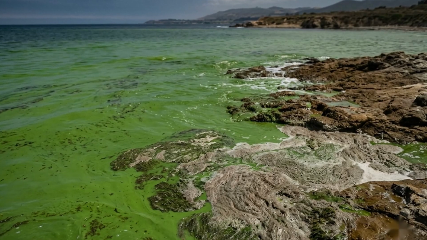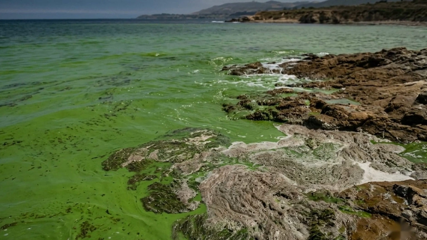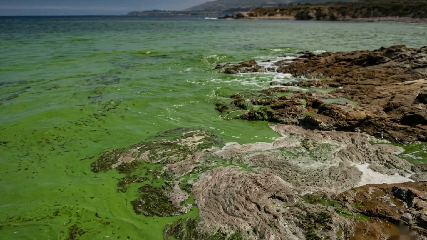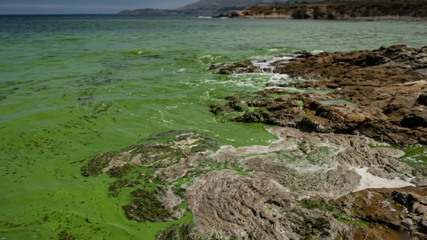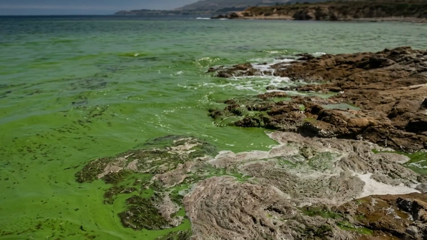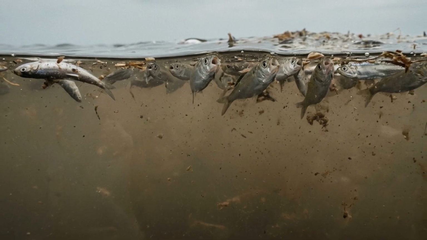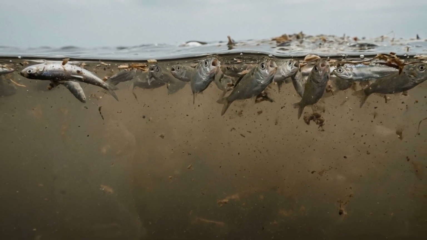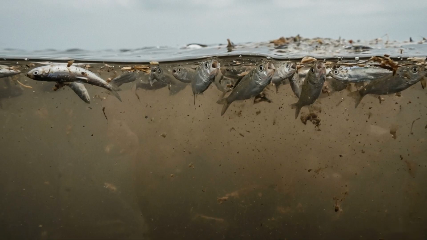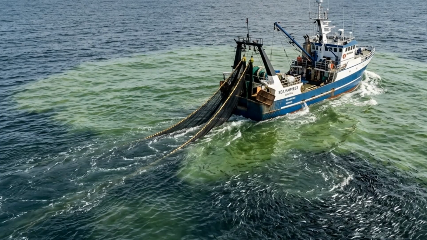Coastal nutrient pollution creates a different sequence by stimulating blooms that later decay and consume oxygen. Fish then flee, become trapped, or die when low oxygen water removes usable habitat beneath productive surfaces.